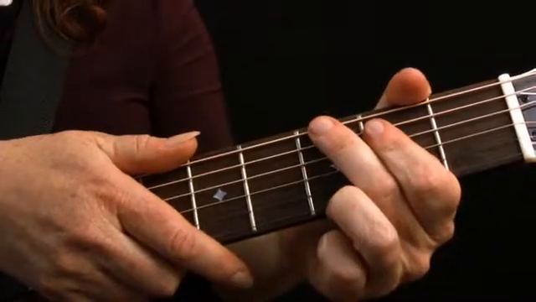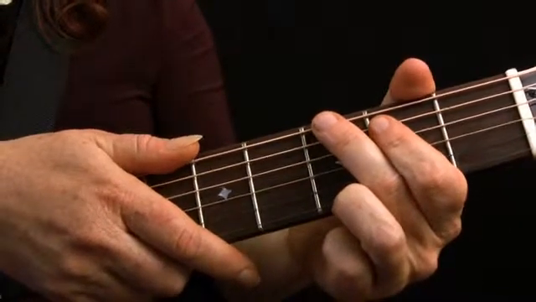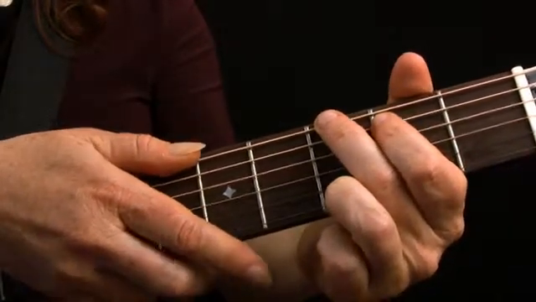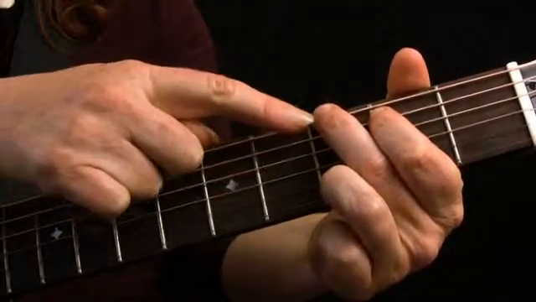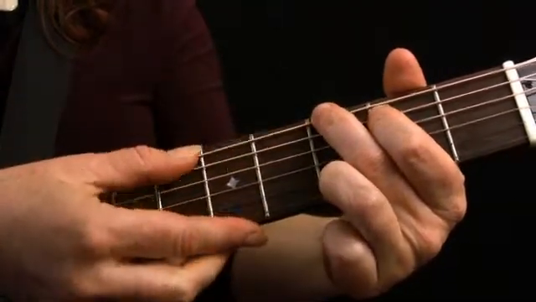The final strategy we'll look at in this series has to do with the bass note of the chord and getting it down first. First of all, a little definition. The bass note of a chord is the lowest sounding note that belongs in the chord. For instance, here on a G chord, my bass note is the G, the 3rd fret of the 6th string.